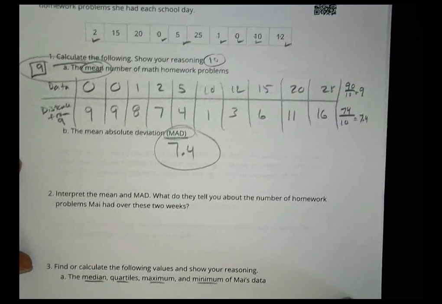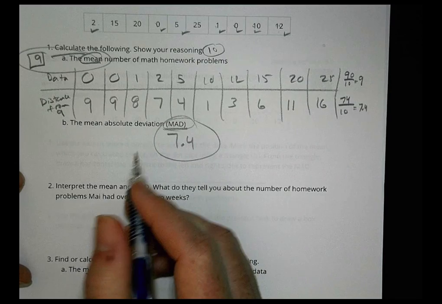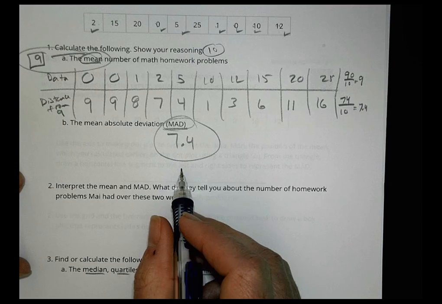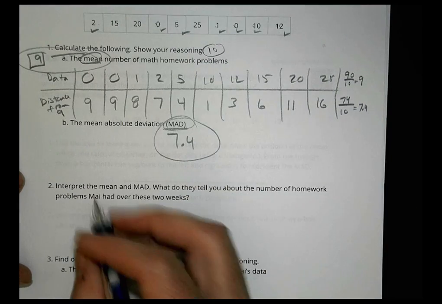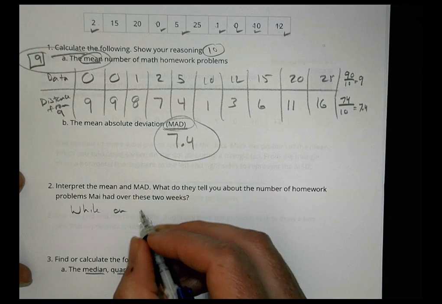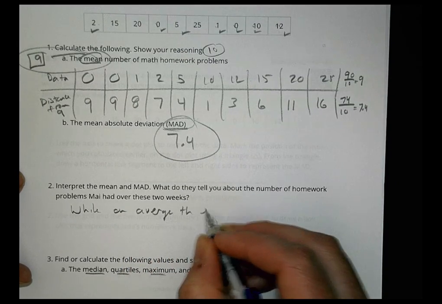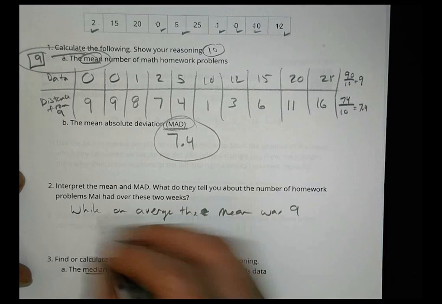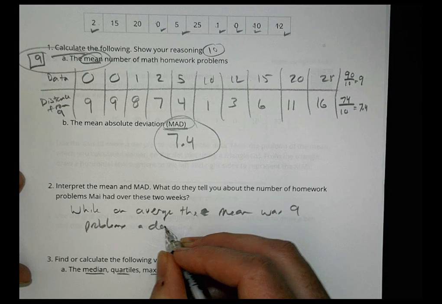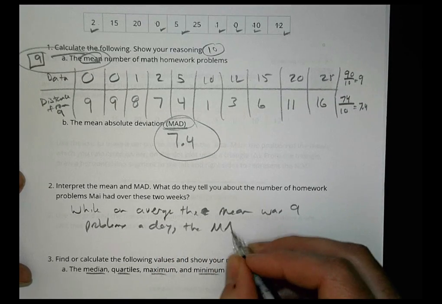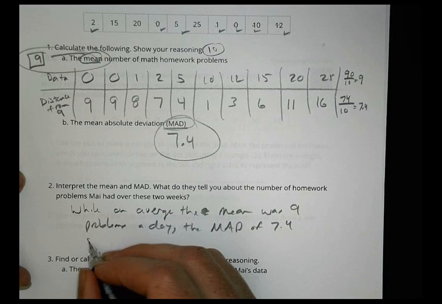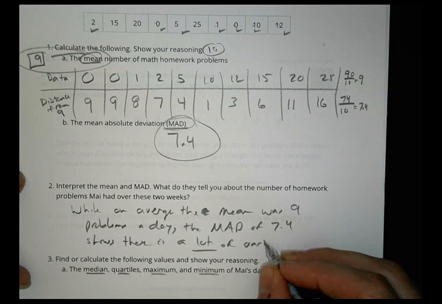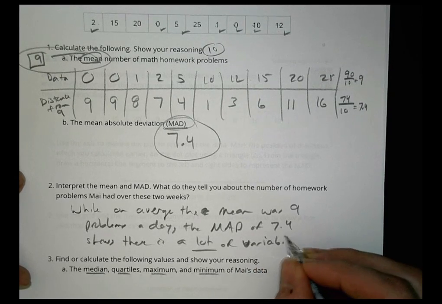So how do we interpret those? When we interpret those, we can see that while on average the mean is about 9, that mean absolute deviation tells us there's a lot of variability. So we could say while on average the mean was 9 problems a day, the MAD of 7.4 shows there is a lot of variability.